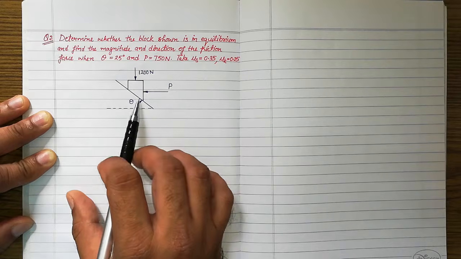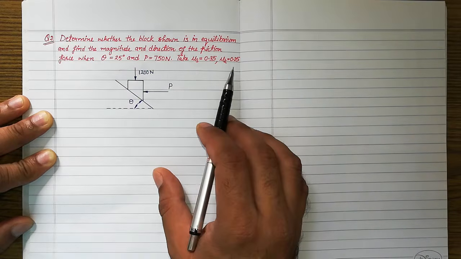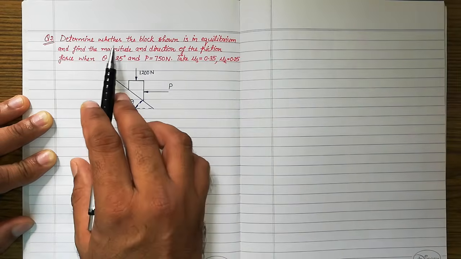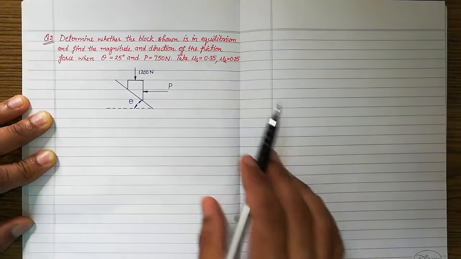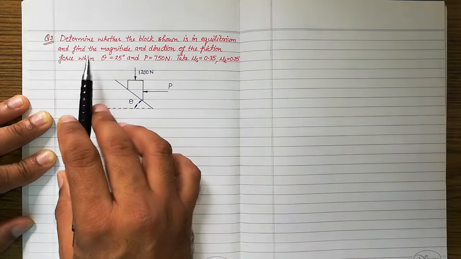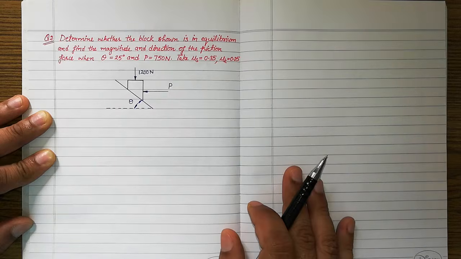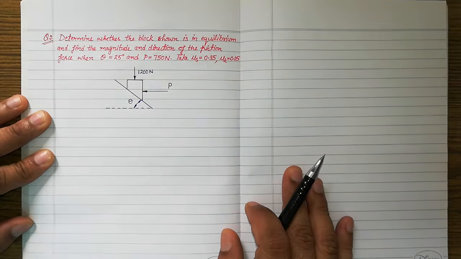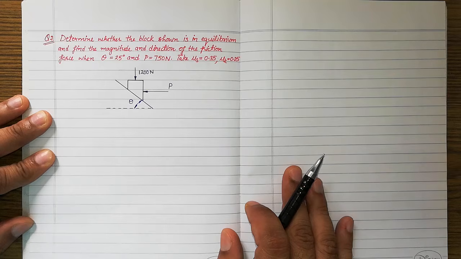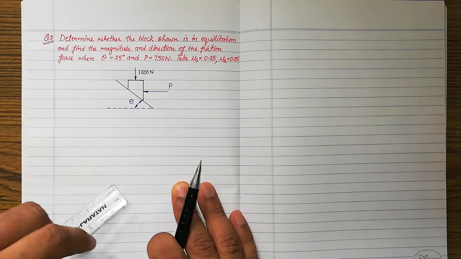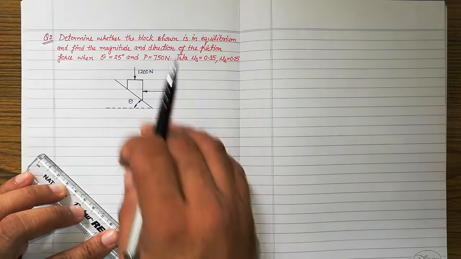Now apart from these, we are given the coefficient of static friction and the coefficient of kinetic friction, and we are asked to find whether the block is in equilibrium or not, and then we have to find the magnitude and direction of the friction force acting in this particular problem. It means first of all we have to find whether this particular block is in equilibrium or not. For that, the very first step is that we have to draw its free body diagram. So let us draw it.